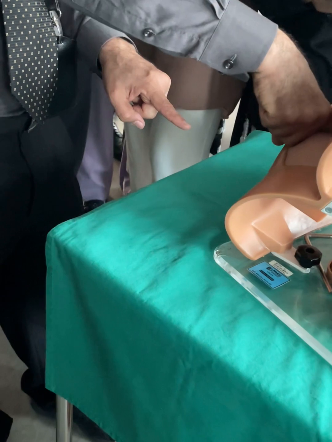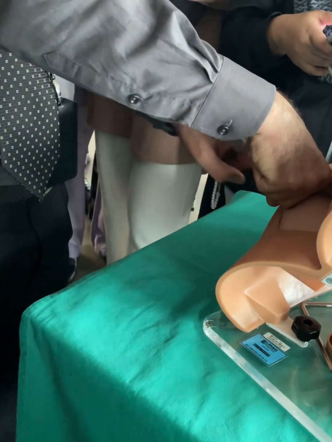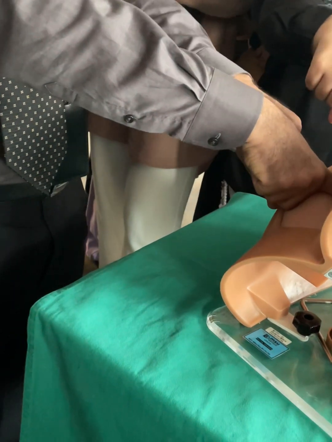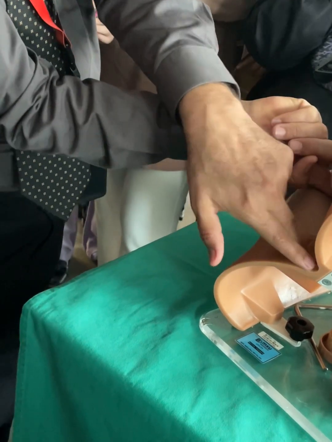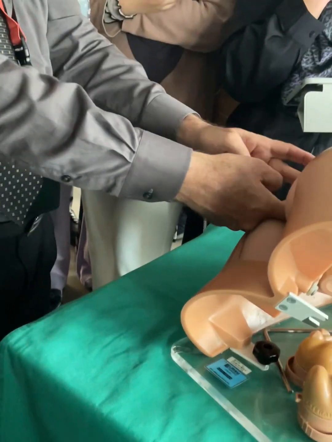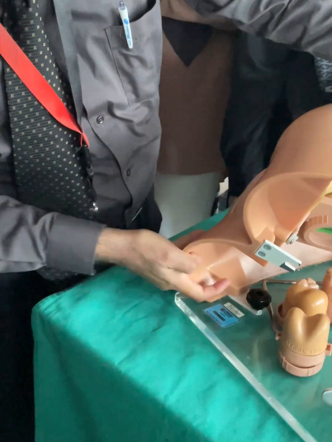It is 3. This one is 3. Right side is 3, left side is 9. Anterior is 12, posterior is 6. Yeah, because the patient is in lithotomy position. Otherwise the patient will be, I will fall down.